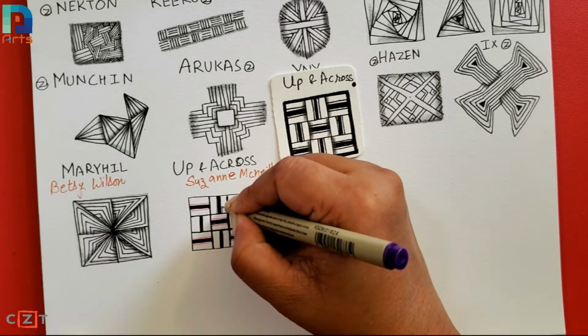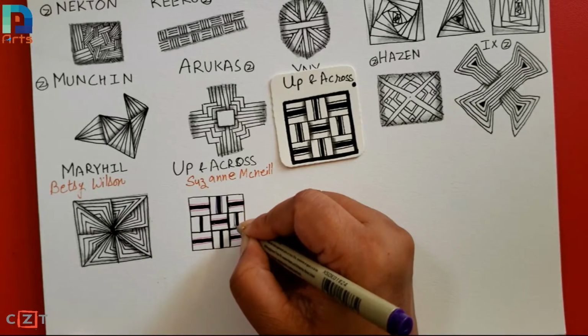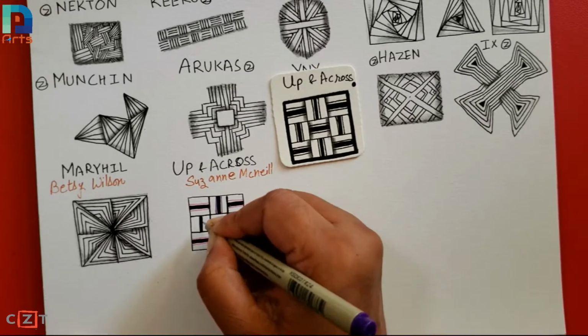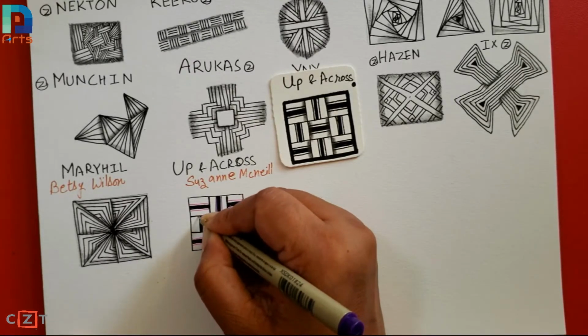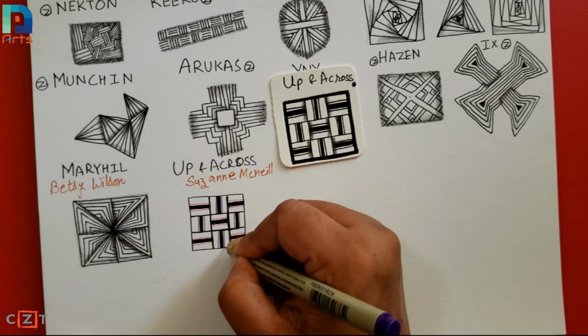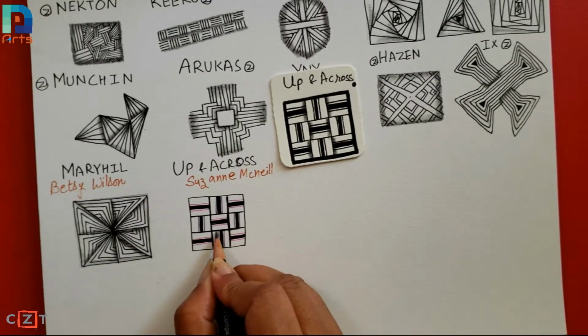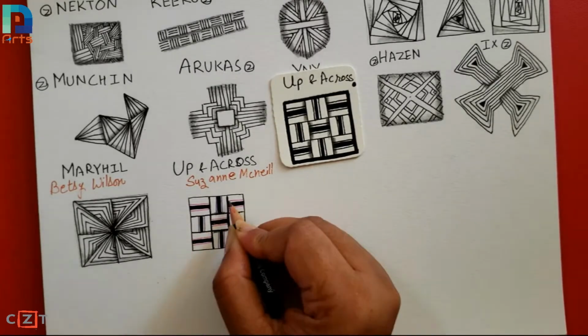Oh, this purple is pretty close to the black, but okay. And of course, you can do shading wherever it's kind of crossing here like that.